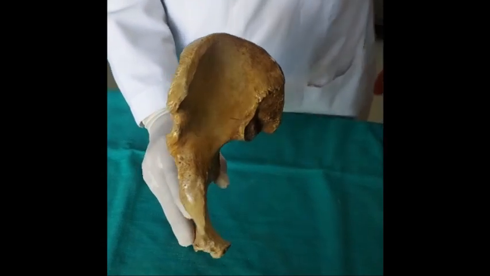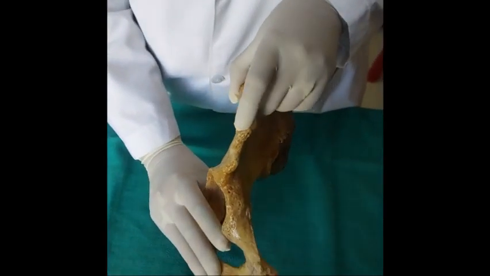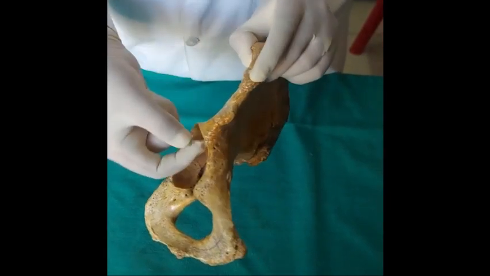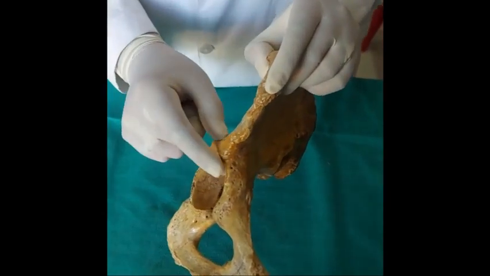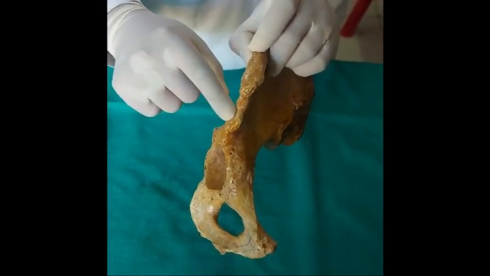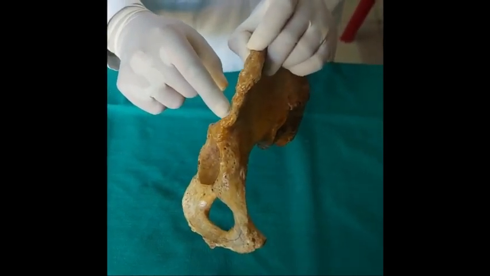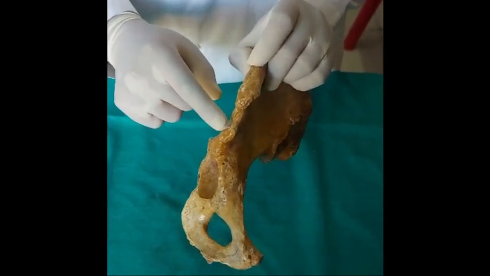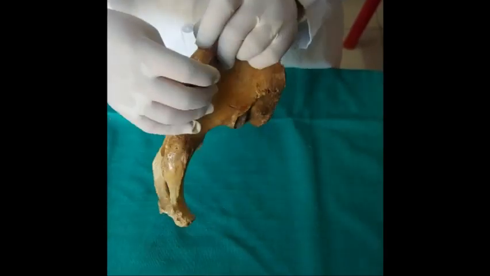There are three borders. The anterior border extends from ASIS, that is the anterior superior iliac spine, till the upper margin of the acetabulum. This is the anterior border, and we know the anterior inferior iliac spine. We already discussed that it provides attachment to the straight head of rectus femoris and the iliofemoral ligament.